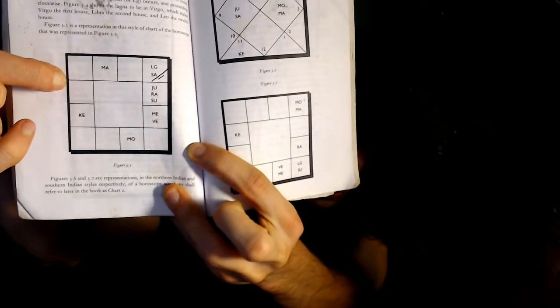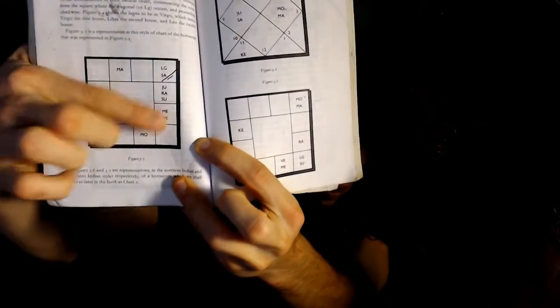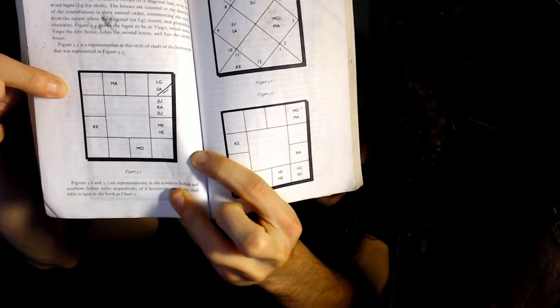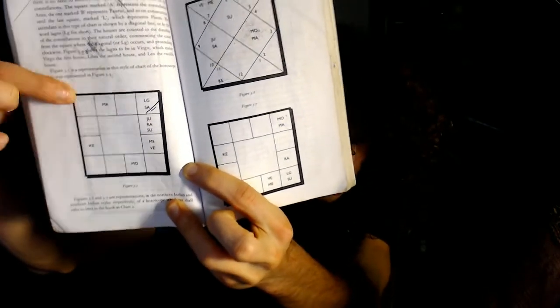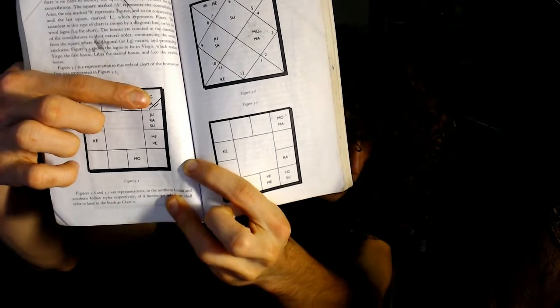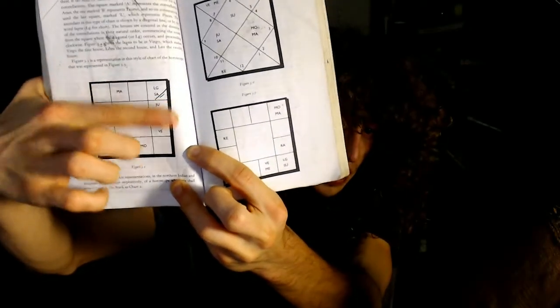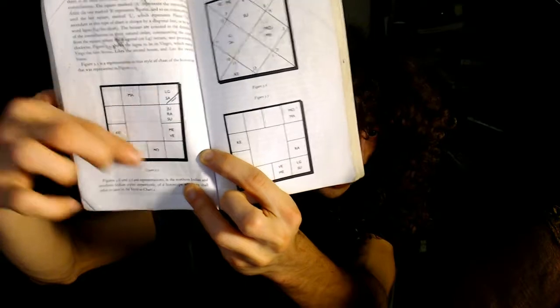So the long and short of it is that this is a map showing permanent positions of the signs, which are these little squares. These signs don't change. The ascendant can be placed anywhere in this fixed schema of the stars.